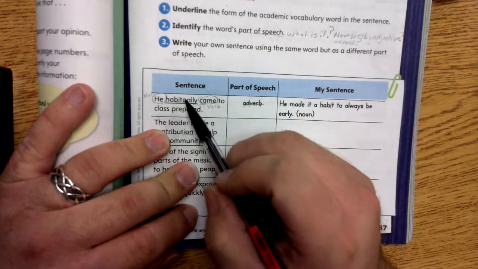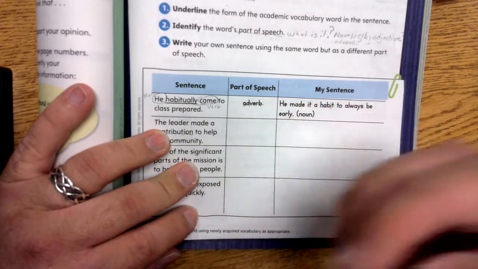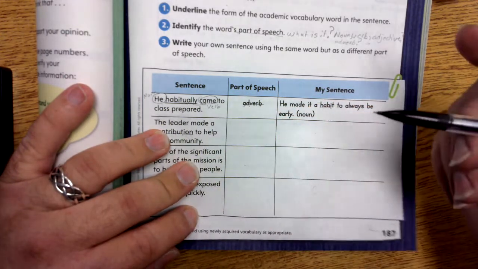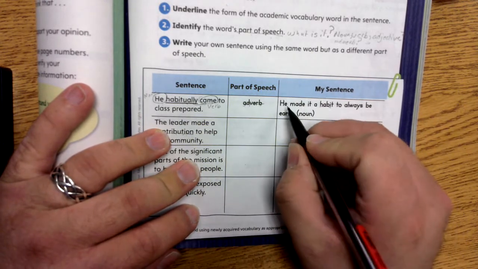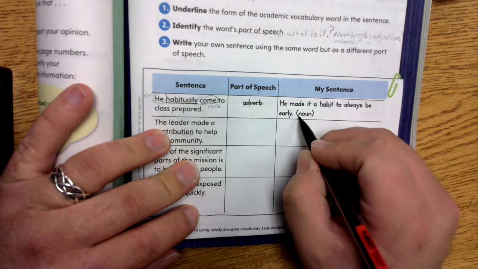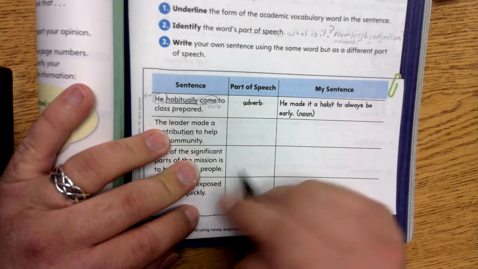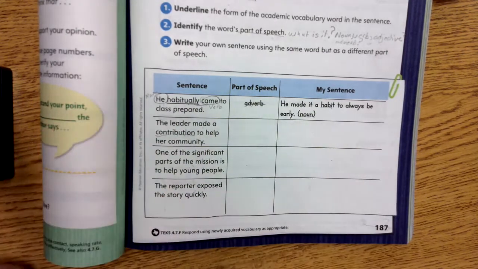Now, they know that habitually is an adverb, but its base word, habit, is actually a noun. So they rewrote, he made it a habit to always be early. And they made it a noun. That is what you're going to do for these three, okay?